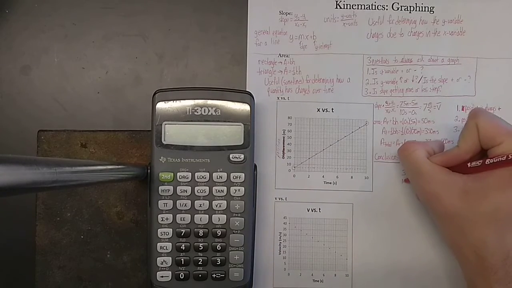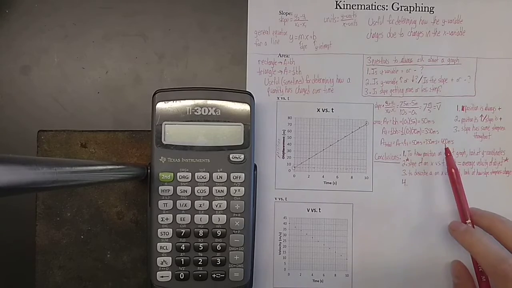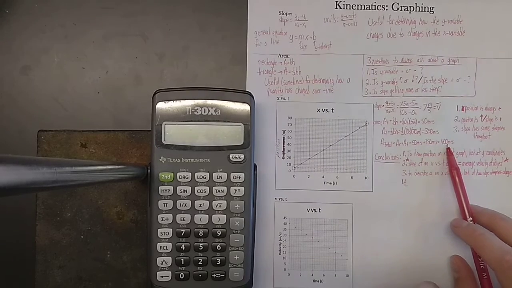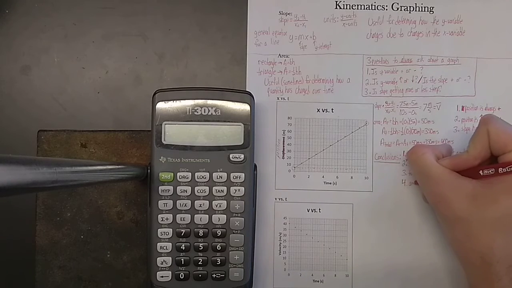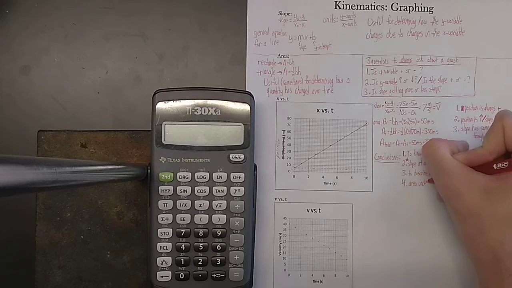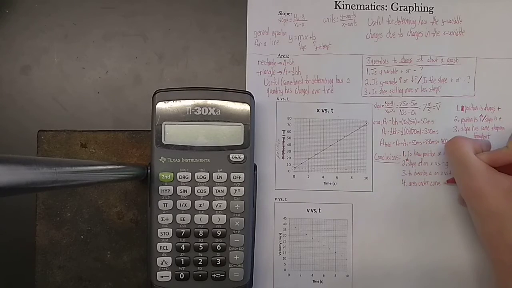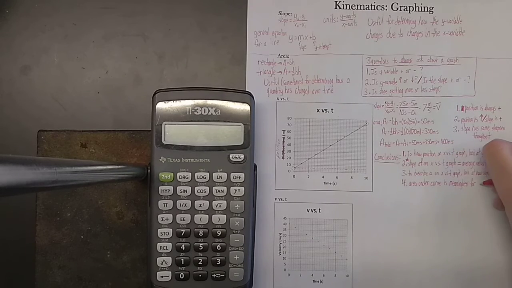One more conclusion. Let's go back to this area. We said that it had units of meters times seconds. That's a junk unit. It doesn't mean anything. Area under the curve is meaningless for x versus t graphs.